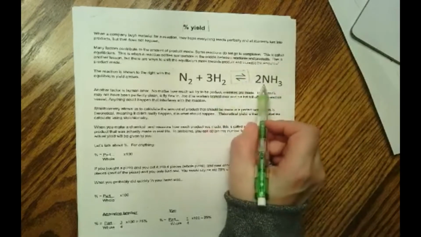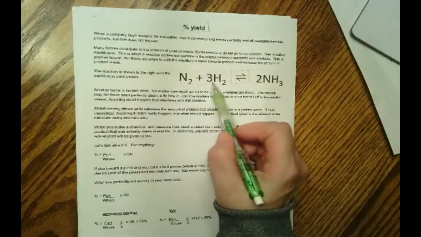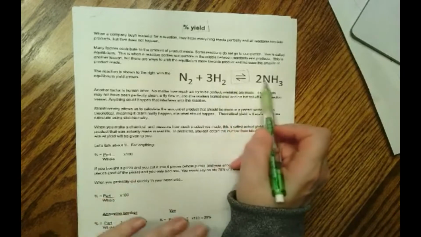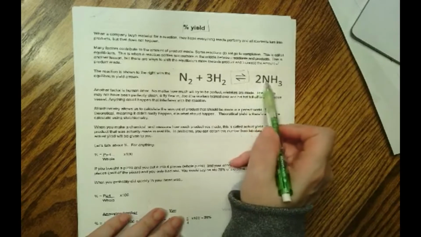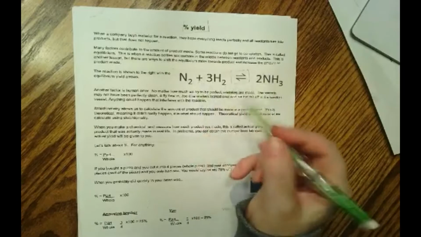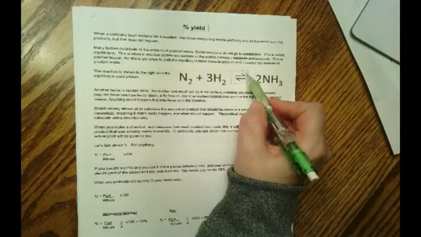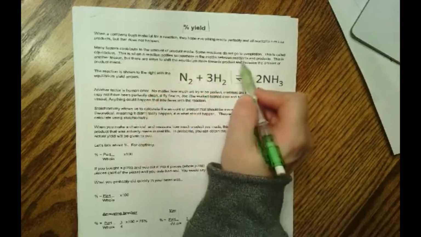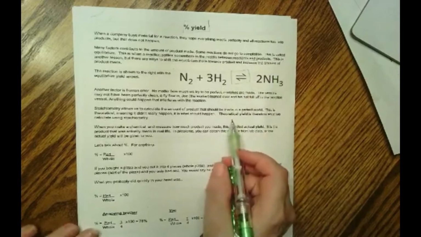So for ammonia, if I use 1 mole of nitrogen and 3 moles of hydrogen, it won't make 2 whole moles. It won't go all the way here. It won't finish. It'll make some ammonia, and that ammonia will break back down and go back into reactants. Okay, but that's another lesson. What you do need to know is that these are equilibrium. Equilibrium means the reaction settles somewhere between reactants and products. Okay, and you'll have some questions at the end of this worksheet.